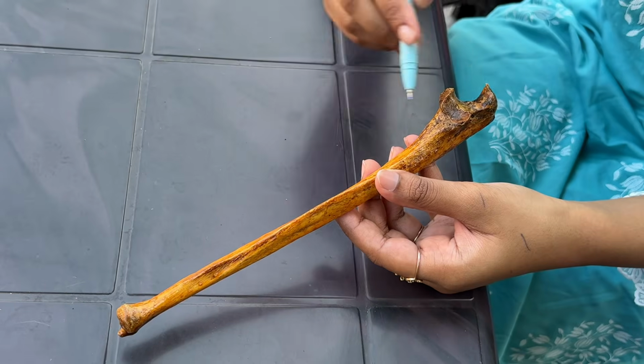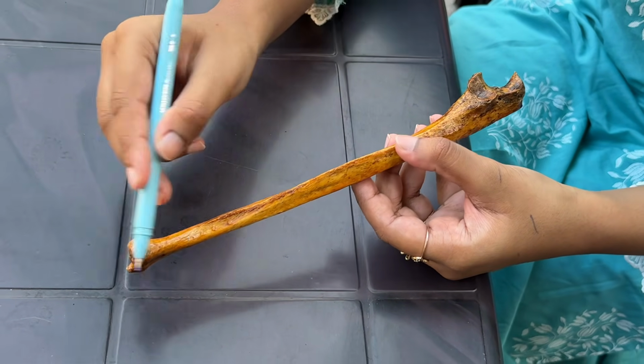Hi, so today we're going to be discussing the ulna. The ulna is the medial bone of the forearm, and it's also homologous to the fibula, which is the lateral bone of the leg. Now we're going to talk about the parts of the ulna. There is an upper end, a long shaft, and a lower end.